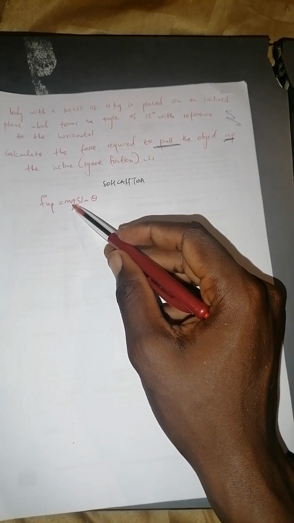Force upwards is the same as mass multiplied by gravity multiplied by sine of the angle. We have the mass, we have the constant gravity, which is 9.8, and we have the angle.